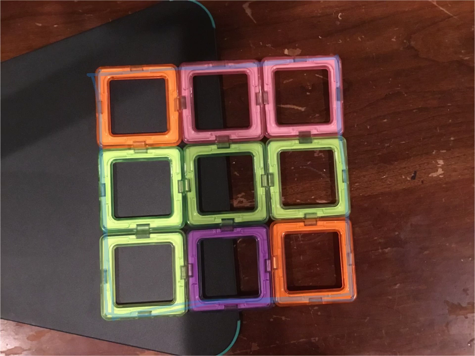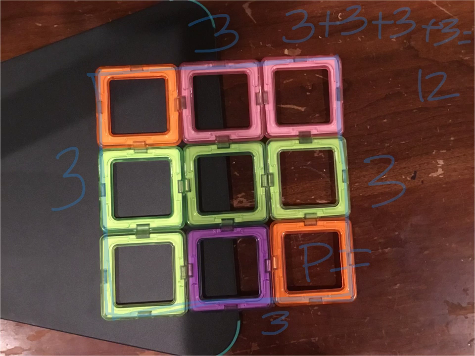But before I can do that, I need to see what my side lengths are. So I'm going to count how many units I have on each side. I have 3 units, 3 units, 3 units, 3 units. So I'm going to add all my sides together, because perimeter means add: 3 plus 3 plus 3 plus 3 equals 12. Then I would come down here and write P equals 12. Okay, so now let's go ahead and have you do some examples.